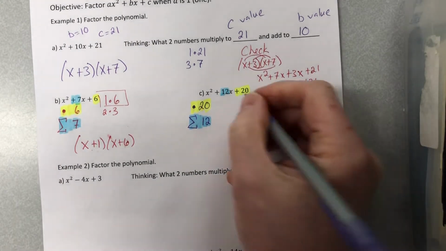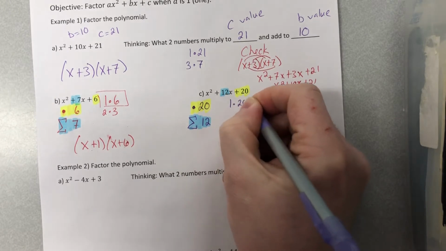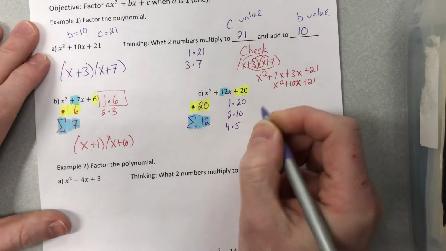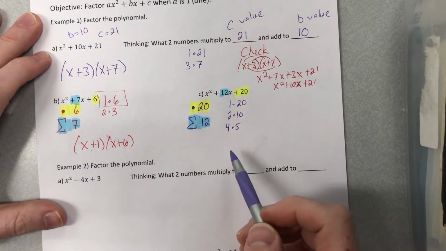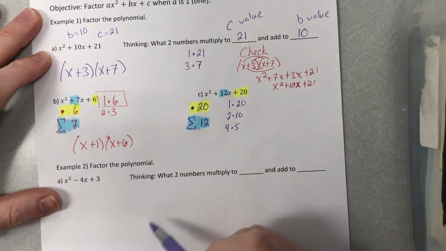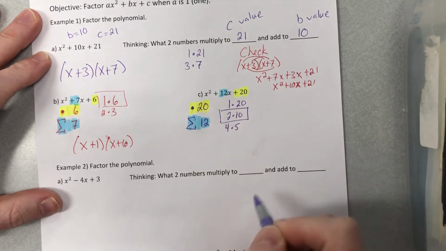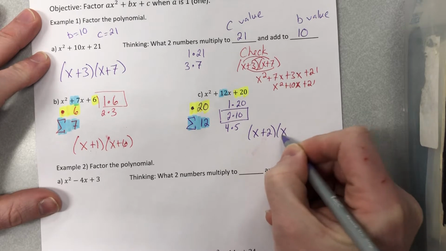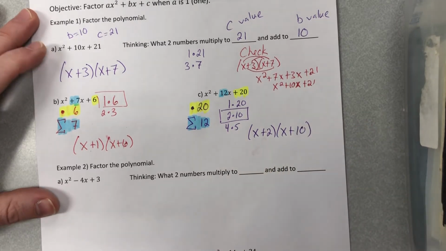If I think of 20, that would be 1 and 20, 2 and 10, and 4 and 5. They all multiply to 20, but we need to see which ones add to 12. That would be 2 and 10. So we would say x plus 2 times x plus 10.